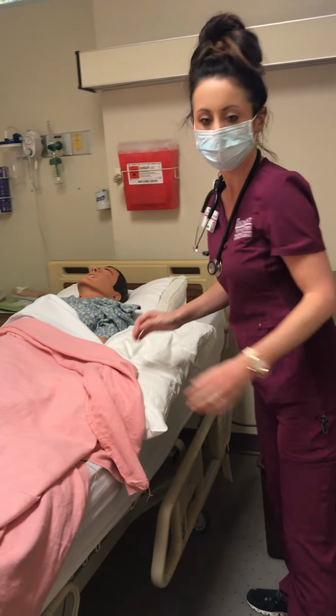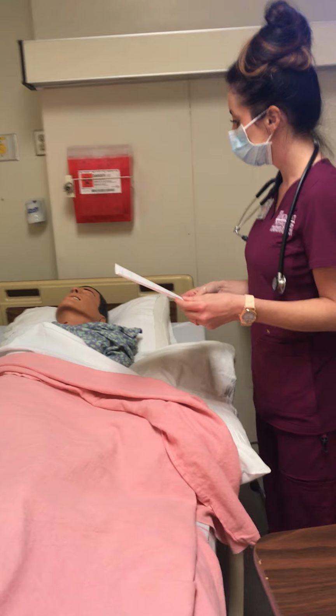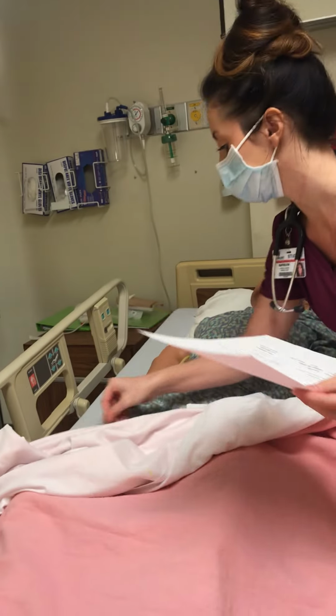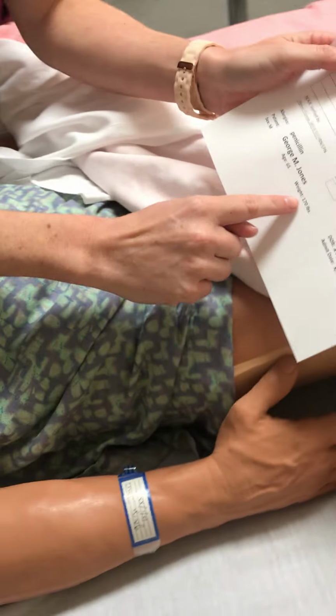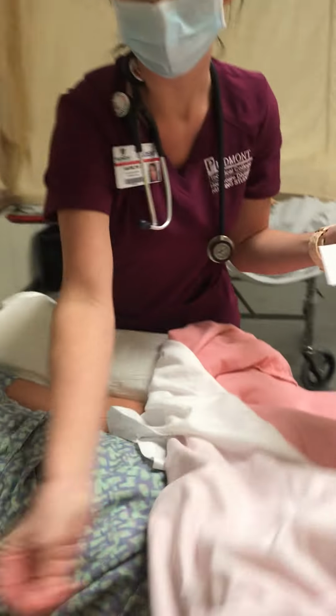All right, Mr. Jones, can you verify your full name and date of birth for me? George Monster Jones, 10/1XX, okay? I'm going to verify that against your armband over here, okay? So I have George Monster Jones, 10/1XX. George Monster Jones, 10/1XX. Okay, perfect.